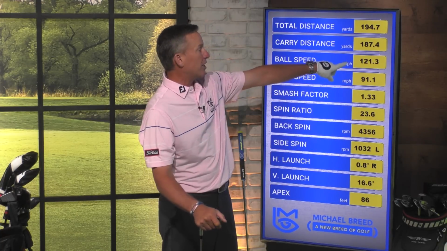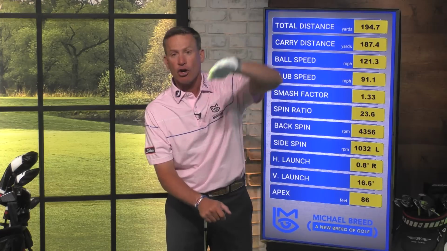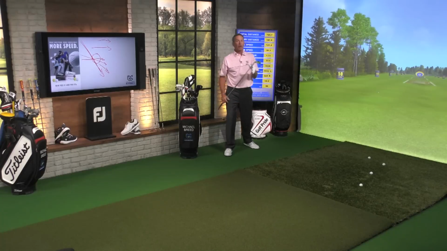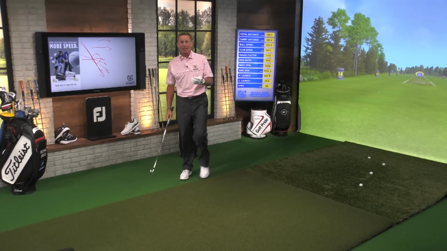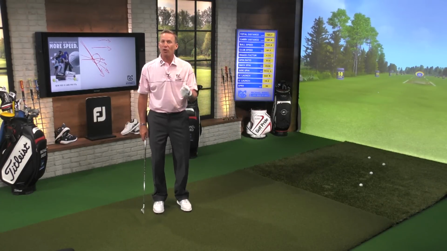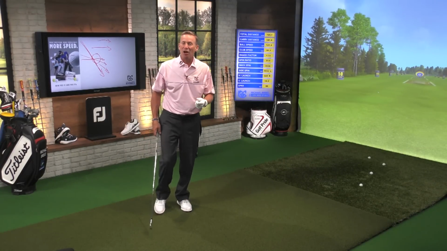The ball speed went down to 121, so I was under the ball speed that carried 177. I got that to carry 187 and a half. So again, more distance, more distance, more distance. More distance, more smiles. More distance, more fun. More distance, lower scores. More distance, more friends being jealous of you.